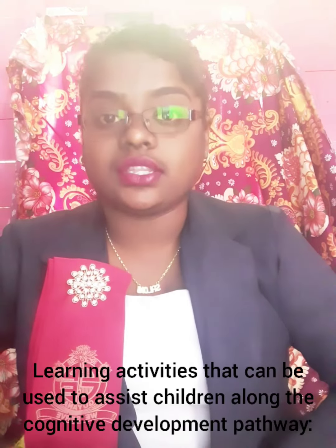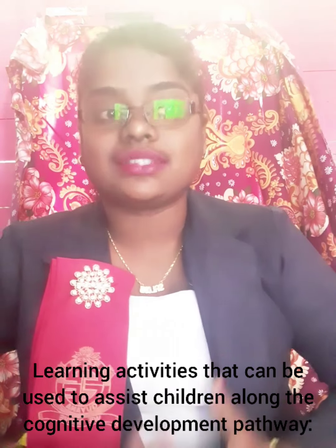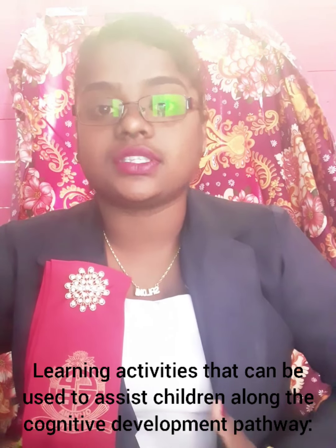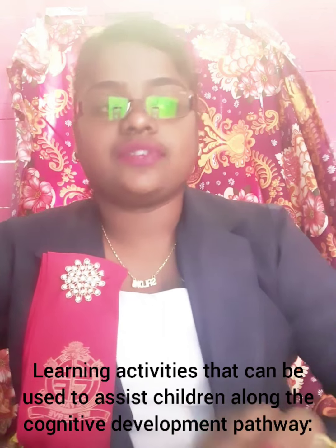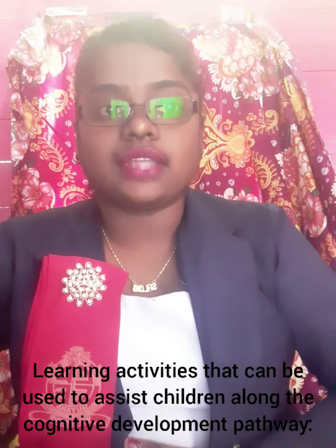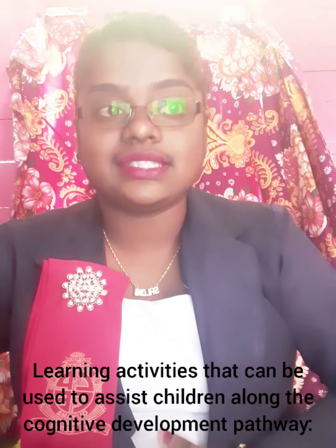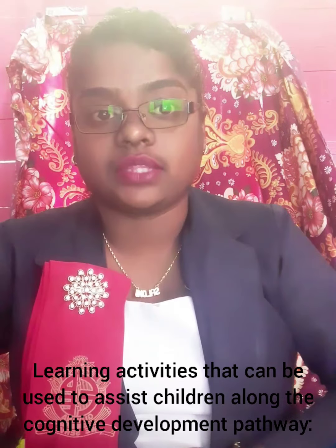Well, teachers can make use of these pathways to assist children in their development. By doing that, there are certain activities that we can include in teaching that will assist children in developing the cognitive pathway. So, 4 activities that I would like to share with you can be used to enhance the child's development in the cognitive pathway.